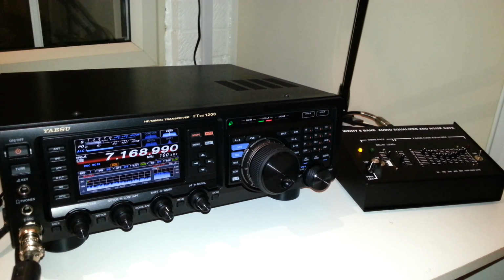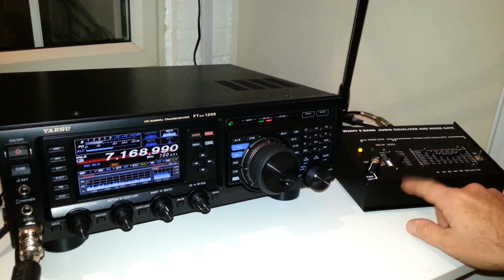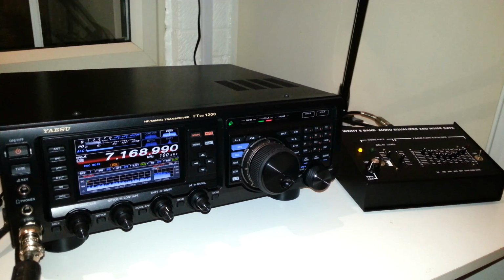I use a Heil PR40 microphone and a W2IHY 8-band EQ. One of these little babies here. Very nice piece of equipment to have alongside the radio.